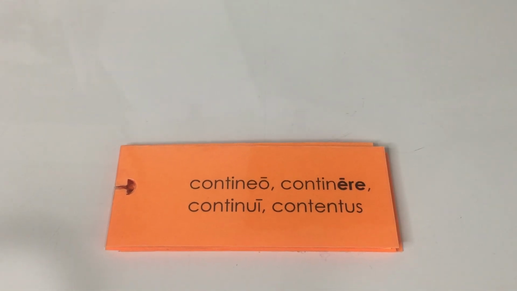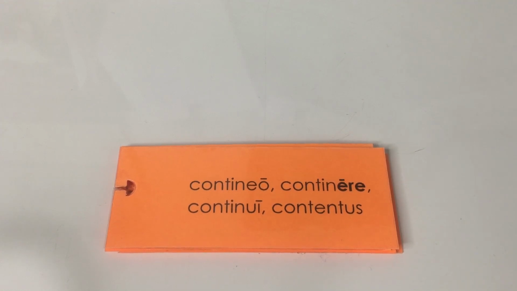Henle Vocabulary Lesson 18. Our first word is conteneo, contenere, continui, contentus. This word is super easy to remember if you think of the word continent, as in a body of land. And this word is also interesting because it is a form of the word teneo, which means to hold, and you'll see that in your review vocabulary.